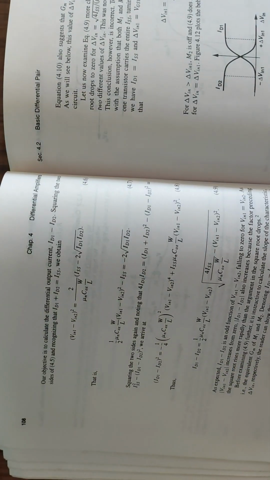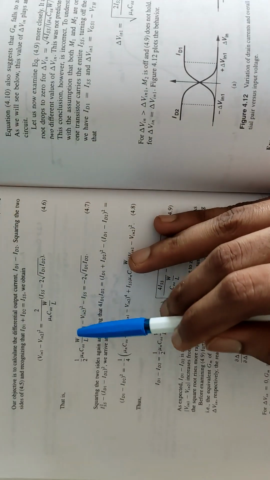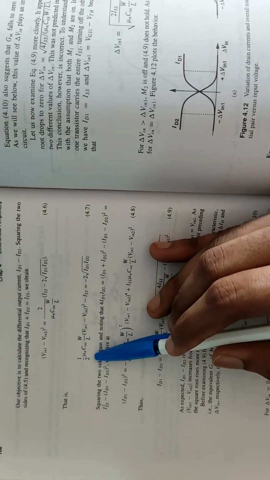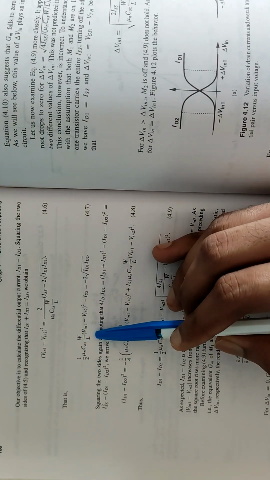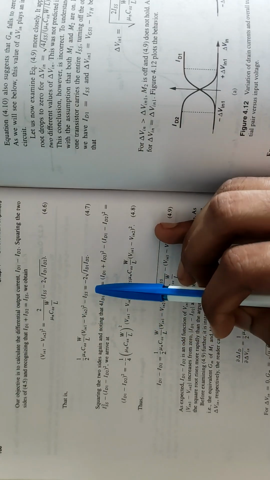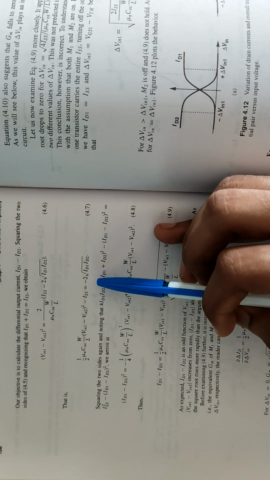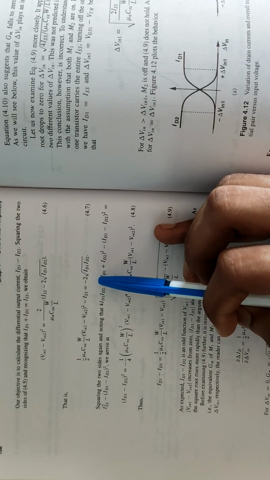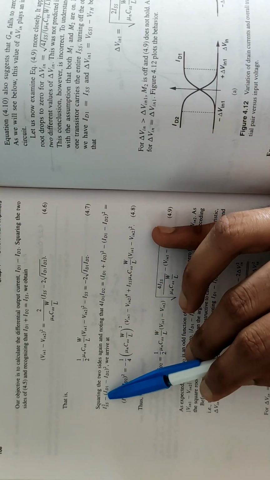That is, 1/2 μn Cox W/L (Vin1 minus Vin2) whole square minus ISS is equal to minus 2 root of ID1 ID2.